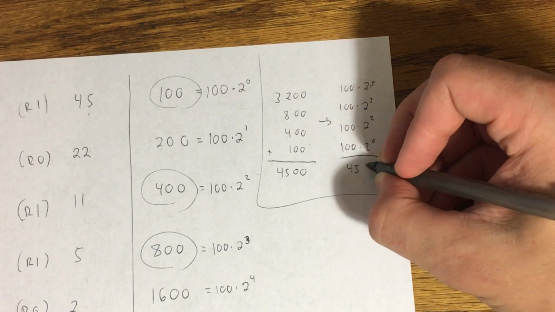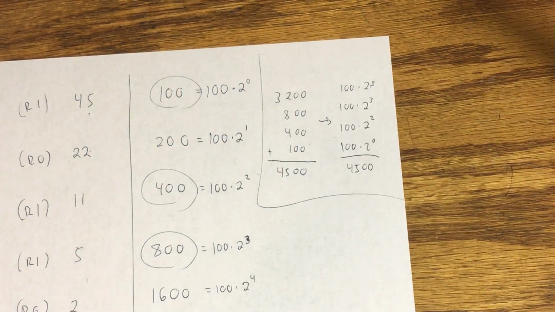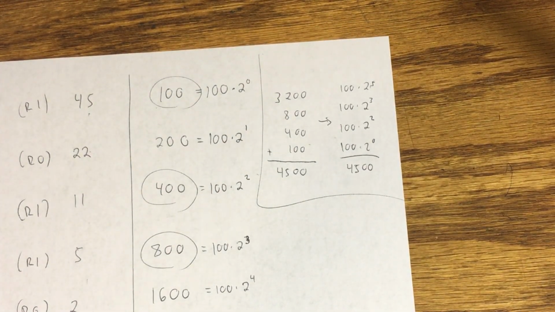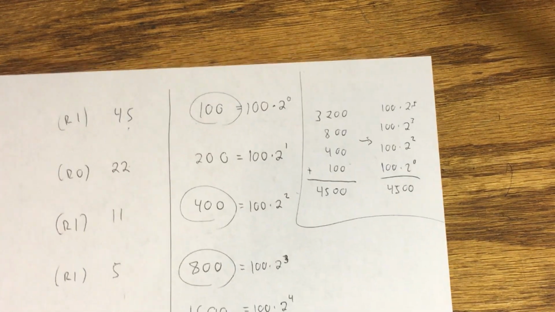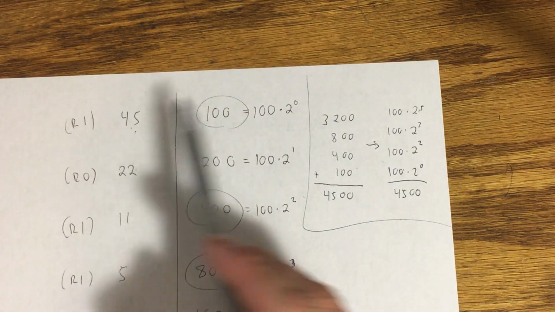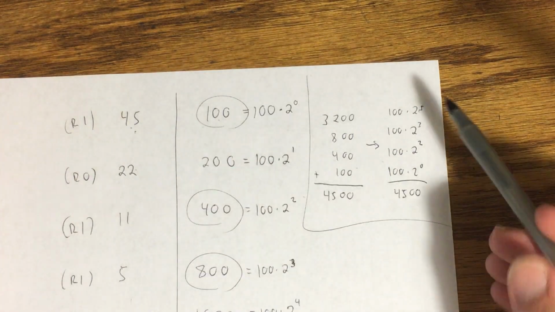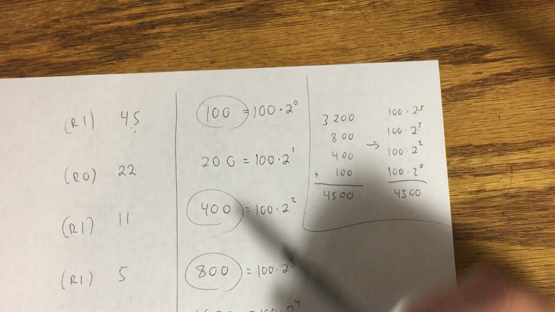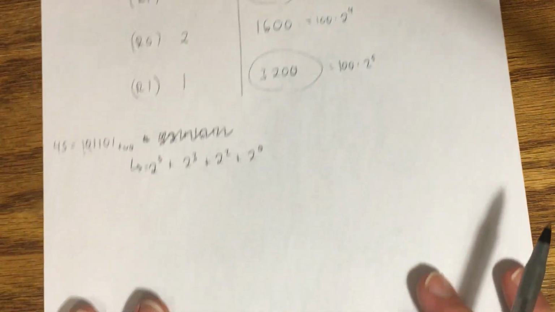That's the same sum, right? Just represented in a different way. So basically what I want to show is that multiplying 45 times 100 is the same thing as adding up these numbers right here. Now let's come back to this.